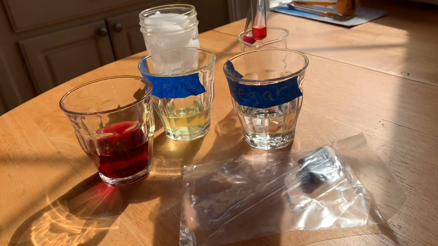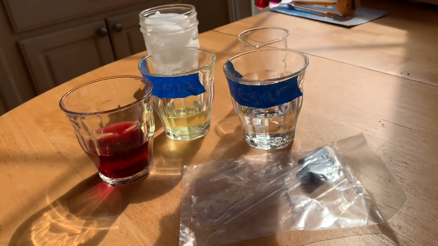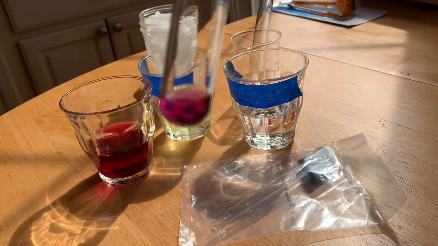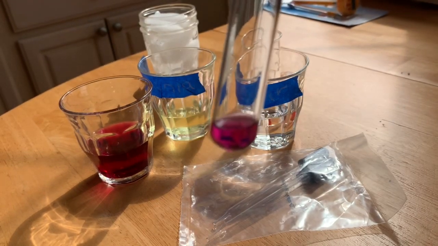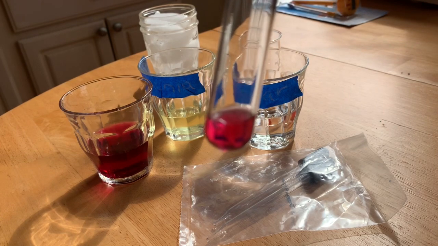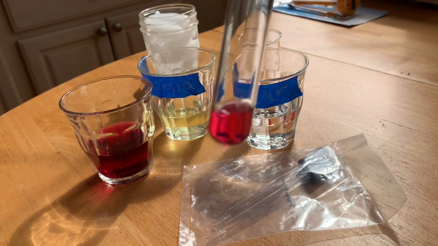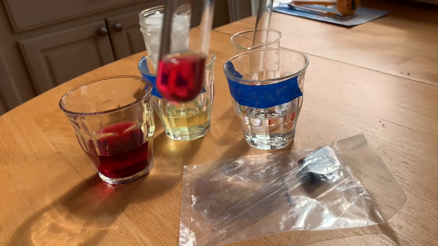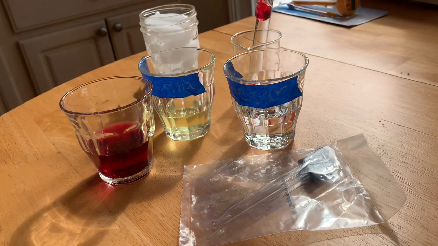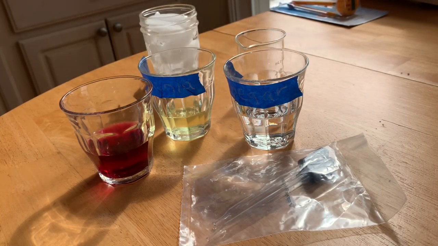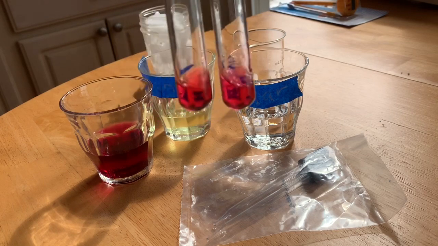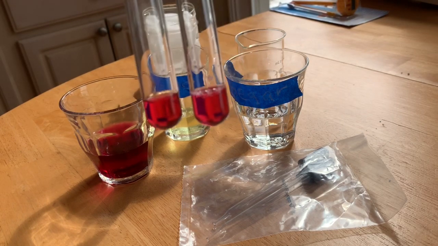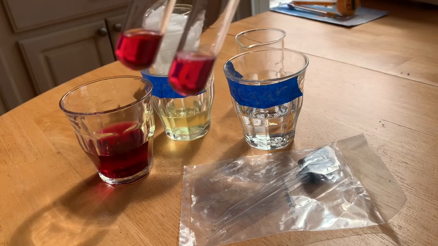There's a bit of a difference in the coloration you can see between the vinegar and the cabbage water, and the cabbage water without. Here we go, let's tip it off. 1, 2, 3, up to 15. Okay, swirl that. We're going to swirl the ingredients, and it should be pink. And that's a very pretty pink right there.